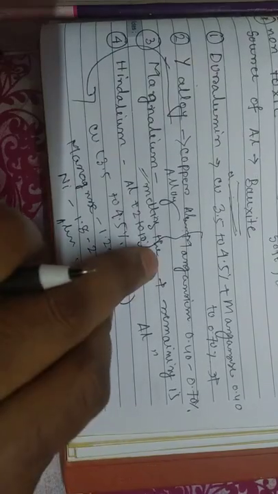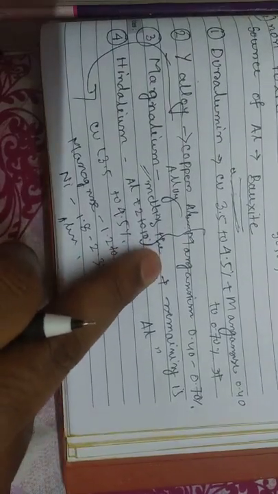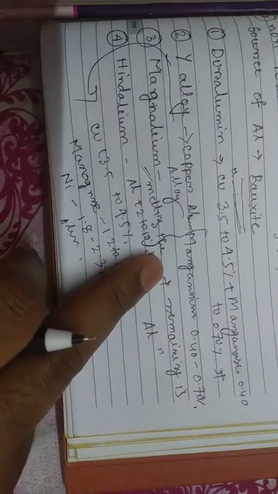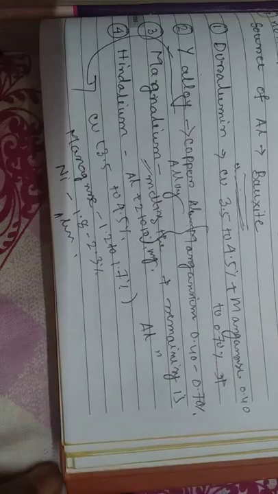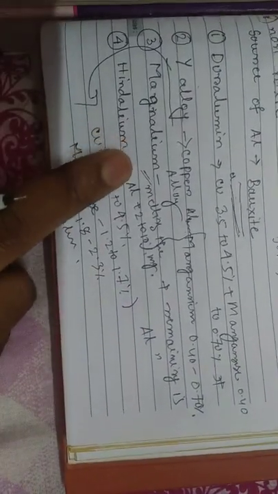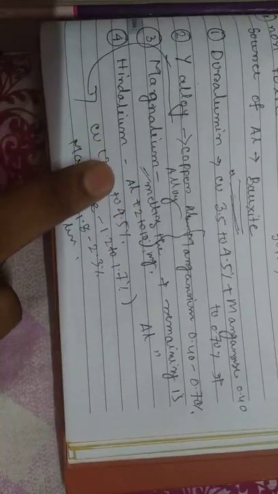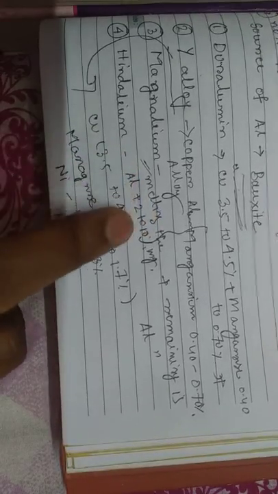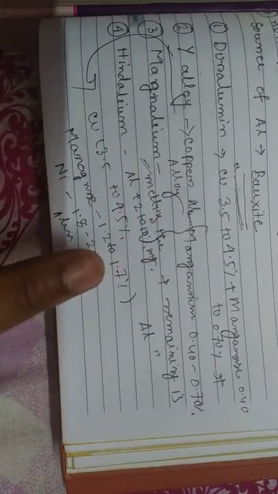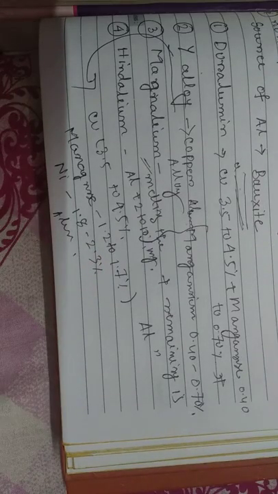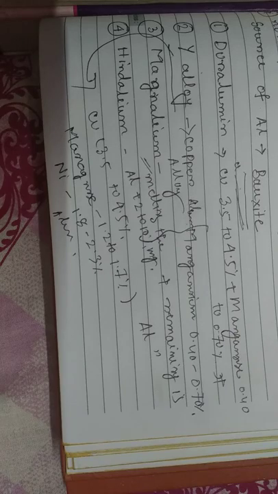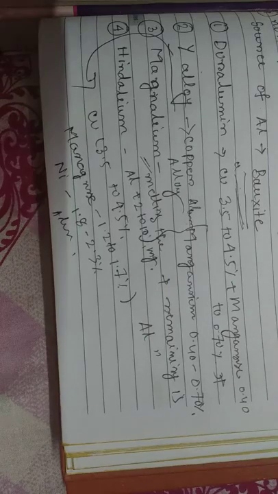Hindalium is also a type of aluminium alloy, where the melting of aluminium is mixed with magnesium and a small quantity of chromium. That is called hindalium. It is produced as a roll product in 16 gauge, mainly for anodized utensil manufacture. So these are some alloying elements of copper and aluminium.